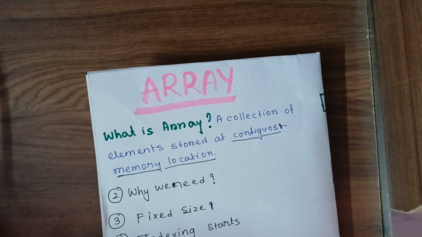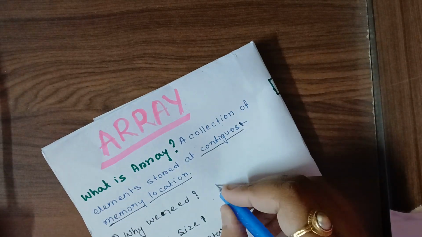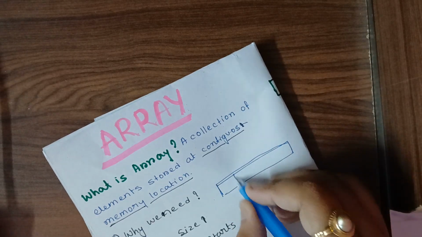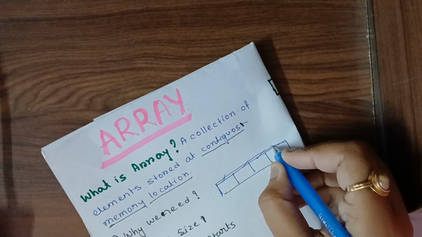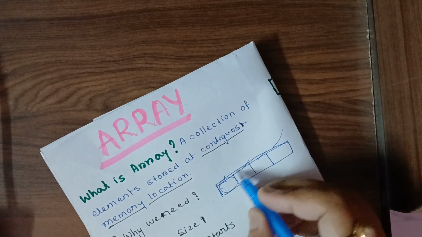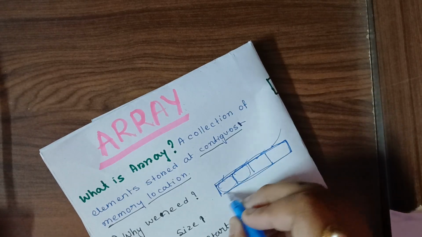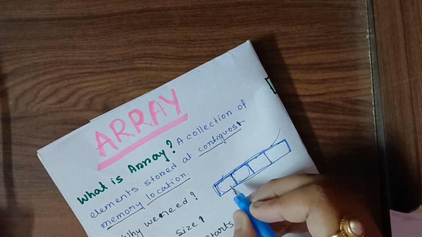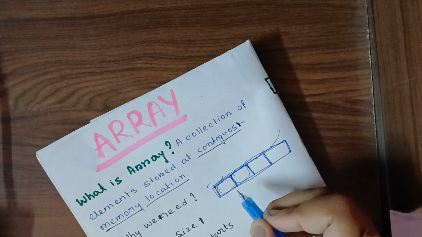Contiguous memory location means that all elements of an array are stored next to each other. Means there is a shoe rack. We can think that this is a shoe rack. These are all slots here. This is slot 1, this is slot 2, this is slot 3, this is slot 4. Here we can store our shoes. If we think that the whole box is our memory space, these are the slots where we can store our values.